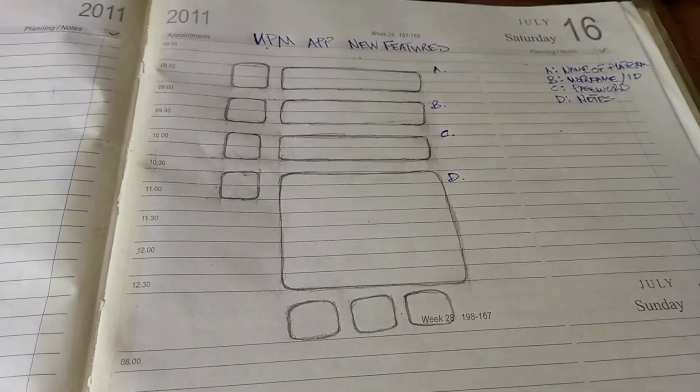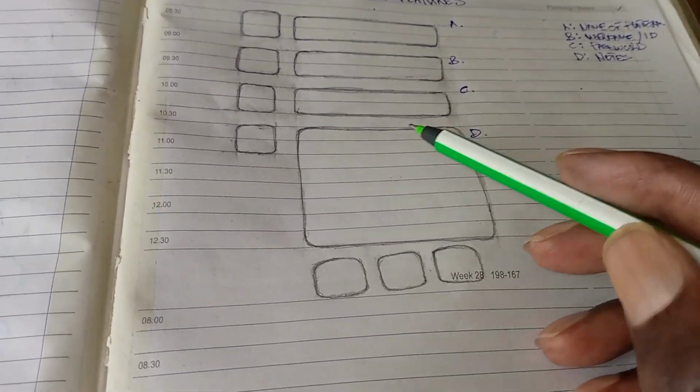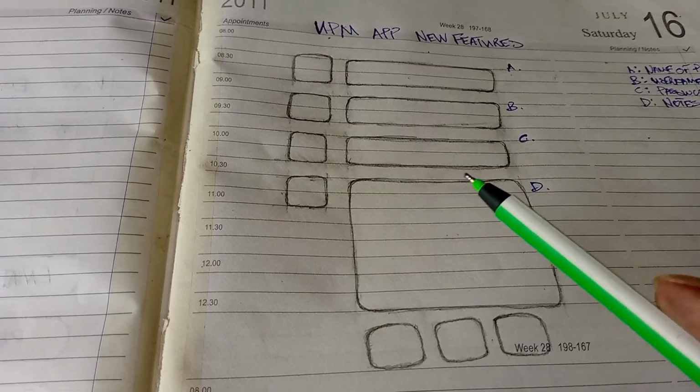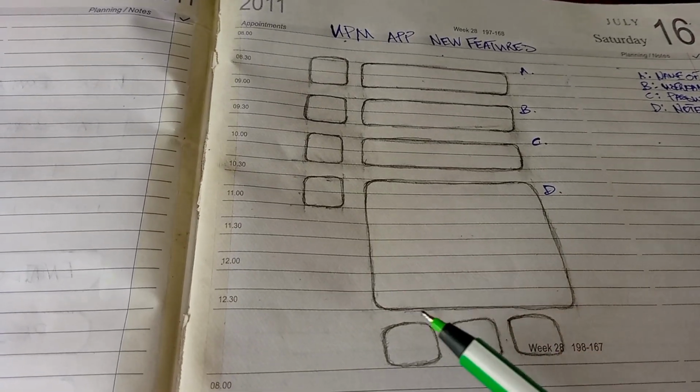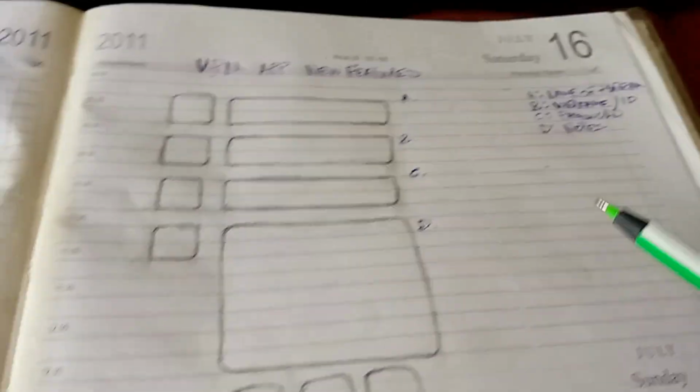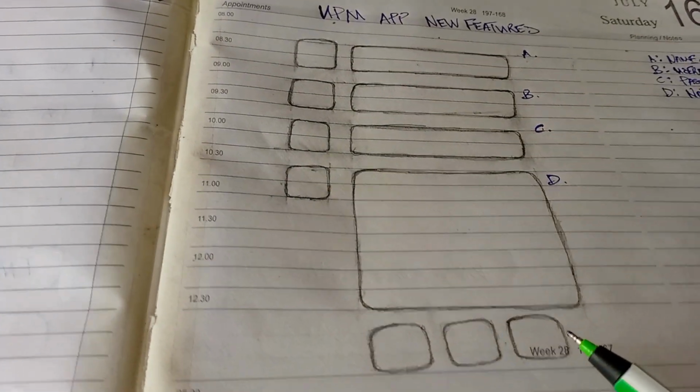Somebody requested a feature, this notes feature. So this one will be added in the application. We'll add this feature into the UI design, then the UI design will add it to the framework of the application.